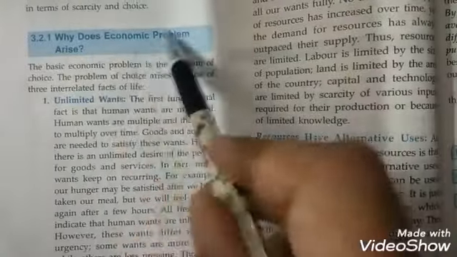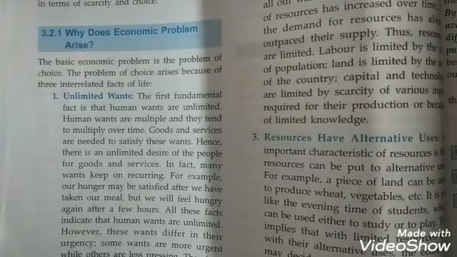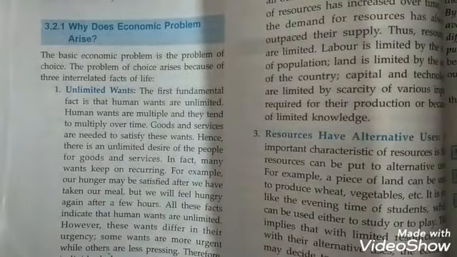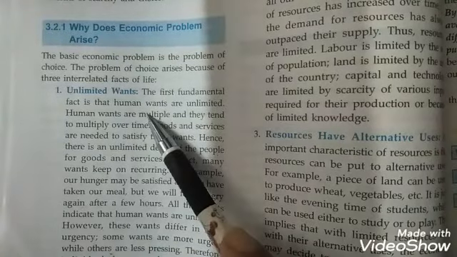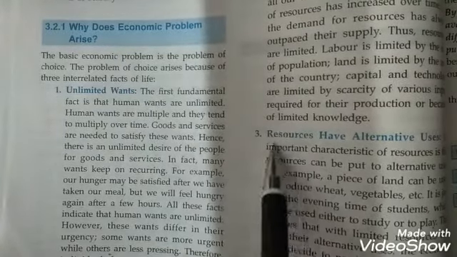Next we come to why the economic problem arises. Now there are three reasons why the economic problem arises. First of all, there are unlimited wants. Secondly, the means or the resources to fulfill these unlimited wants are limited in nature. And thirdly, they have alternative uses.